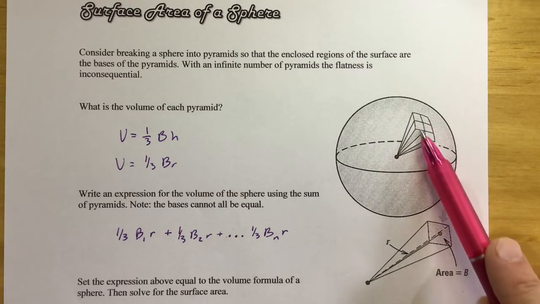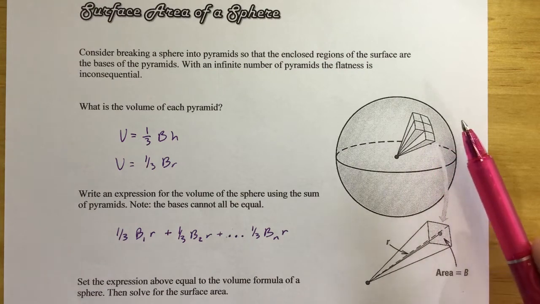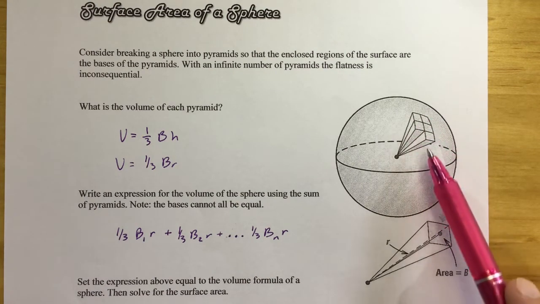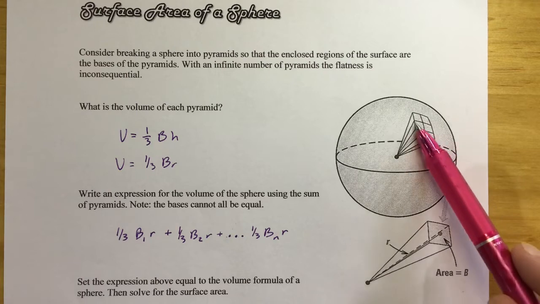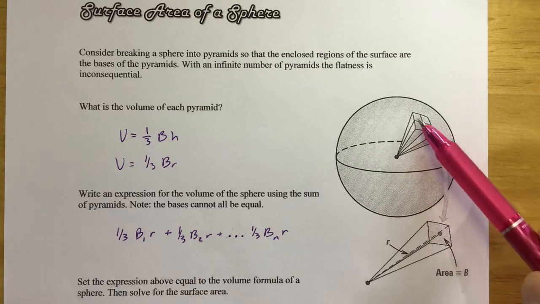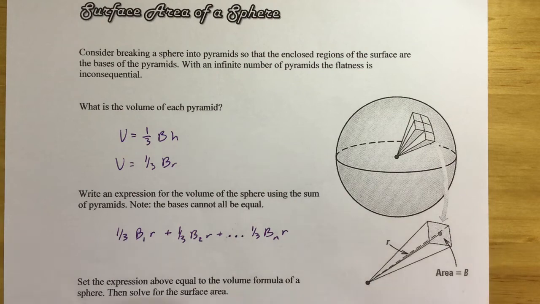You can even think of these lines that are shown here as lines of latitude and longitude, which you've seen on the globe. And if we took all the lines of latitude and longitude and maybe even broke them into smaller increments, so they're not so large, you can break off these little regions of area. And then from those regions of area, if you extend from any of their vertices all the way to the center, you basically got yourself a pyramid.